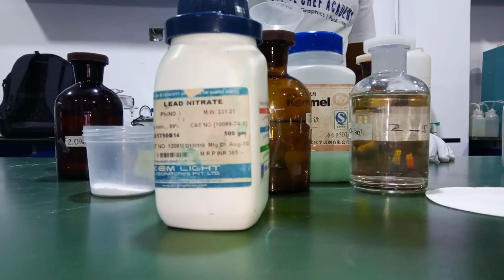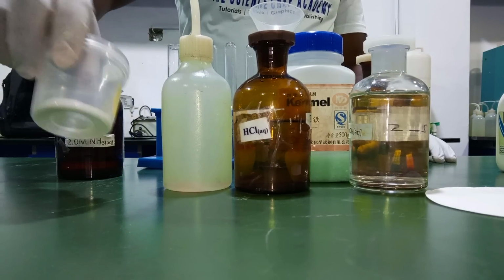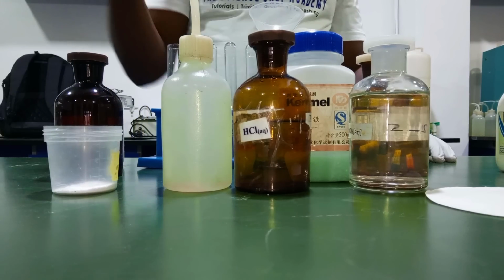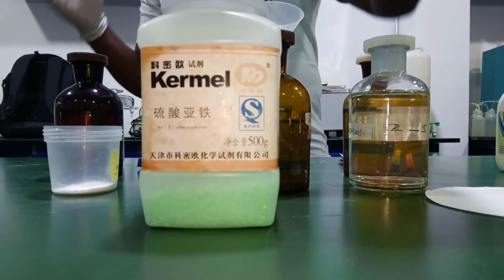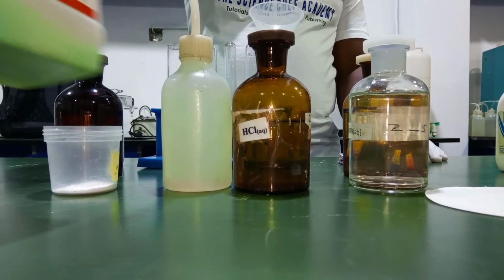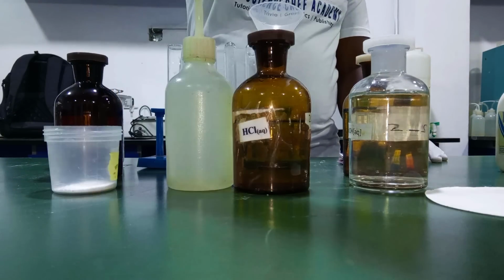Good. So now this is a mixture of the two salts. You can see the white mixture. Both of them are white salts. Then we have here iron(II) tetraoxosulfate(VI), which we are going to use to prepare freshly prepared iron(II) tetraoxosulfate(VI) solution. That is freshly prepared FeSO4 solution.